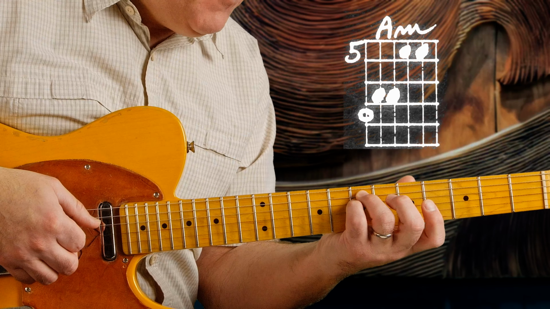Let's take a look at this one again. Position 5, we have a root. We can use the octave, the flat 3, and the 5.